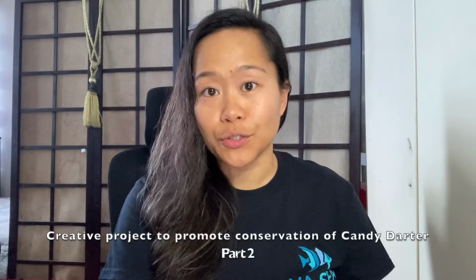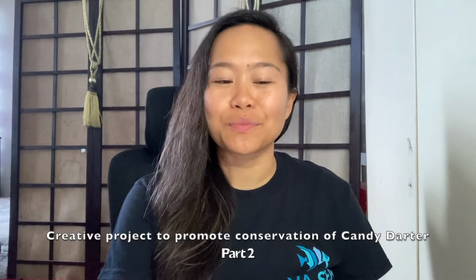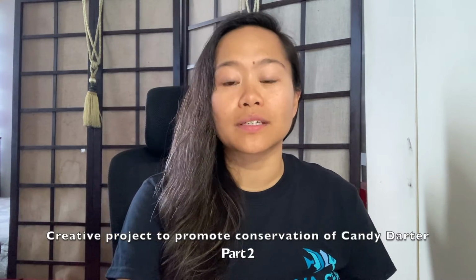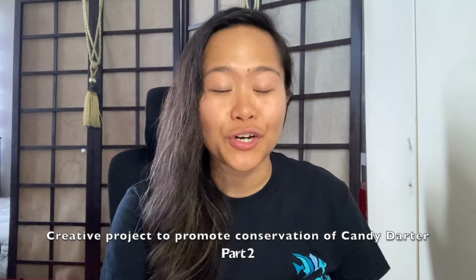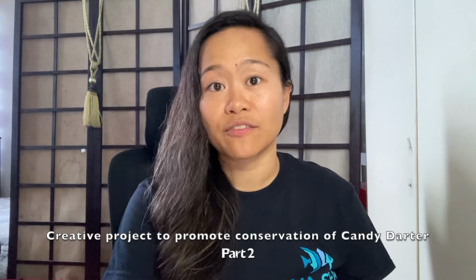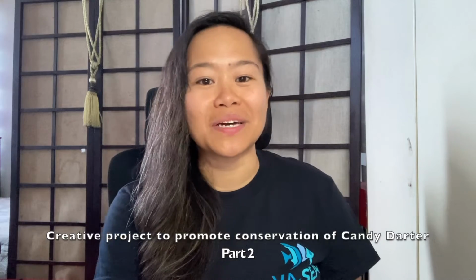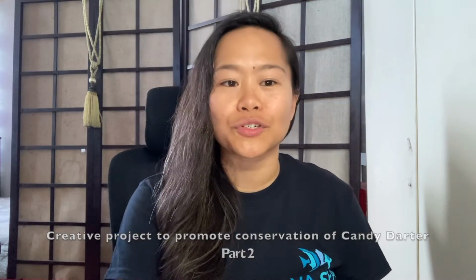Now, the second part is the most exciting part of the lesson. Based on what they discuss as a class, the class will break again into groups and then create something to promote the conservation of the candy darter. The materials needed for the second part are very flexible because as the teacher, you have the power to choose what creative project your students will do. The project could be a song, a poster, a poem, a comic strip, or anything that you think will spark the creativity of the students.